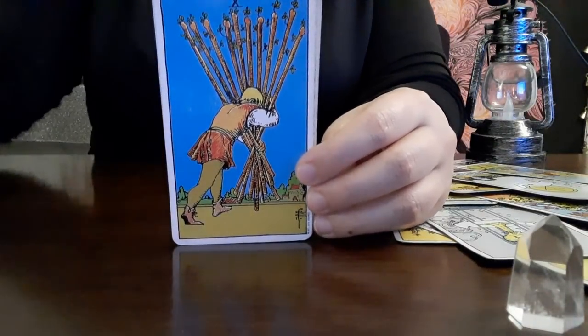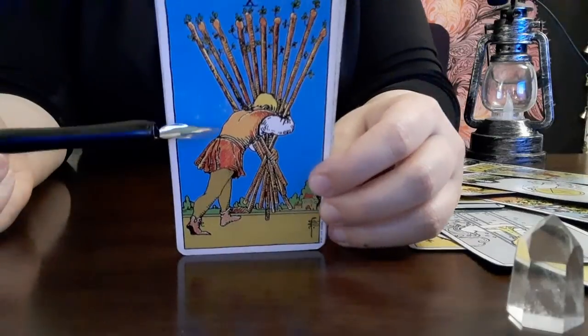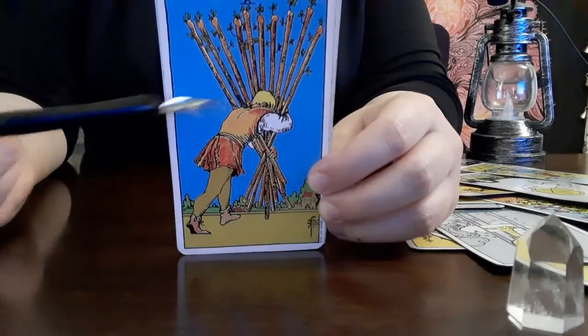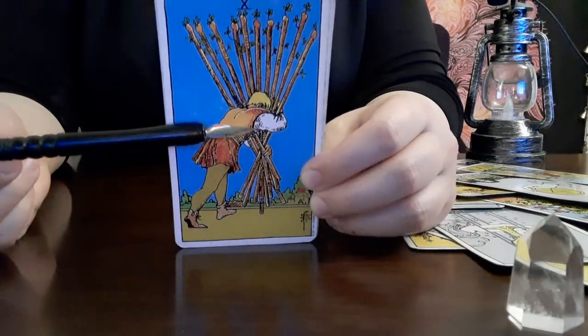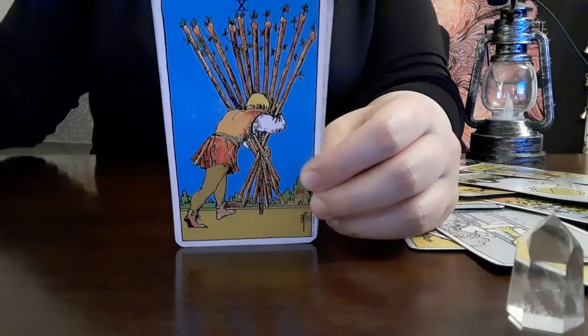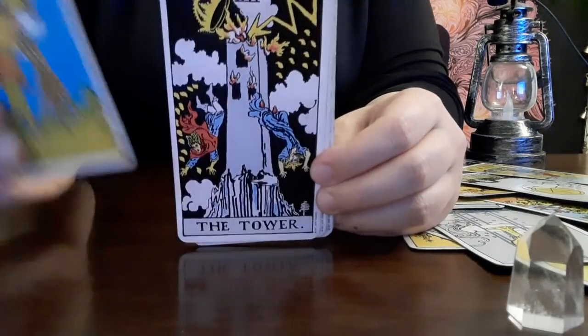Now this one's interesting. I didn't even realize I did this, but you have the clear blue sky. So you can certainly note the clear blue sky, but I think the obvious detail here is the fact that this person is holding a huge burden. This is a 10 of Wands. Let me skip that just for a second. I forgot I had this in here.